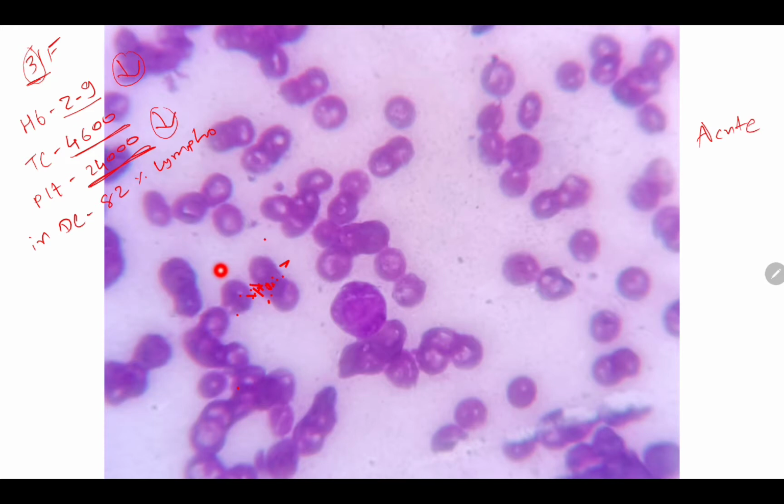But as the TC is normal, it is a little bit difficult to define it as leukemia. But the cells seen on the smear are mainly of this type, which show 1 to 2 nucleoli, scant cytoplasm and clumped chromatin, which leads to lymphoblast. Around 70 to 80% of the cells have this characteristic.